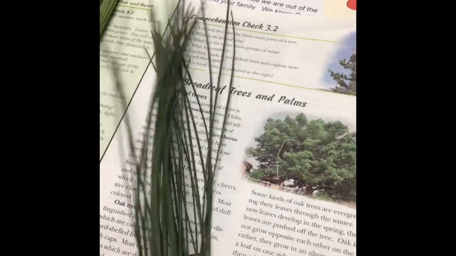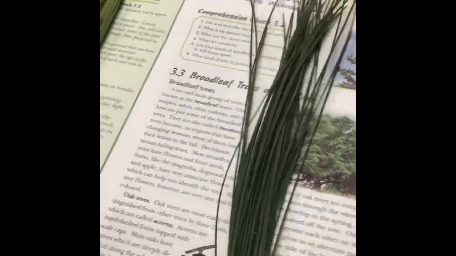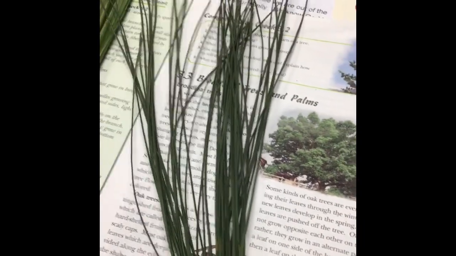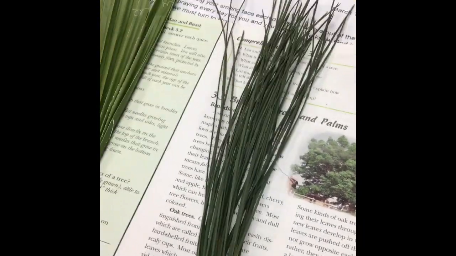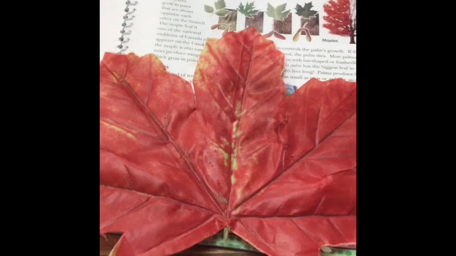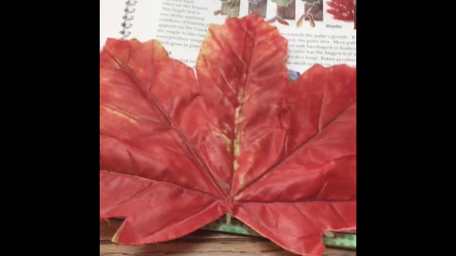Then we've got the needle leaf. Needle leaf trees look like this. They're also considered evergreens because they stay evergreen. And they're, you know, thin. And then we've got the broadleaf trees, which are also deciduous, meaning they lose their leaves in the fall.